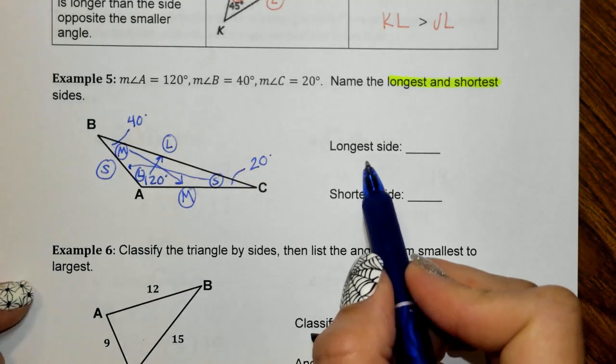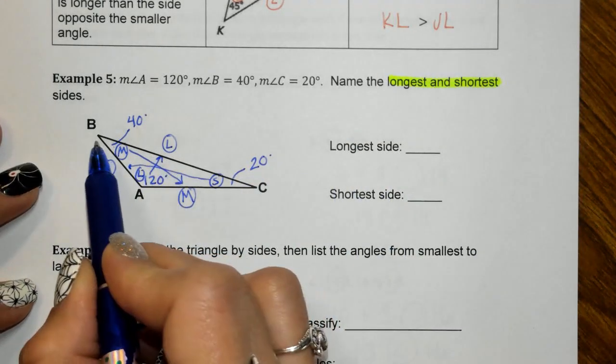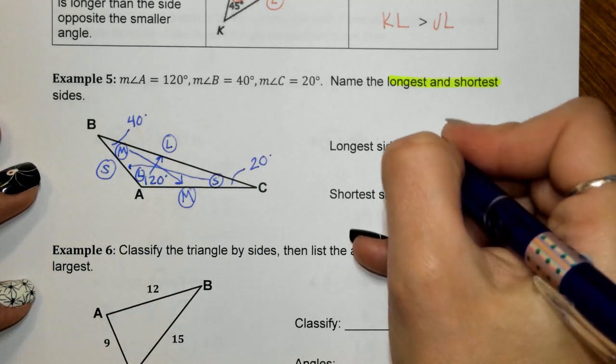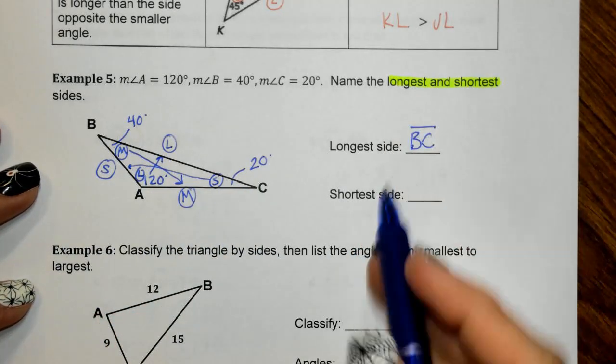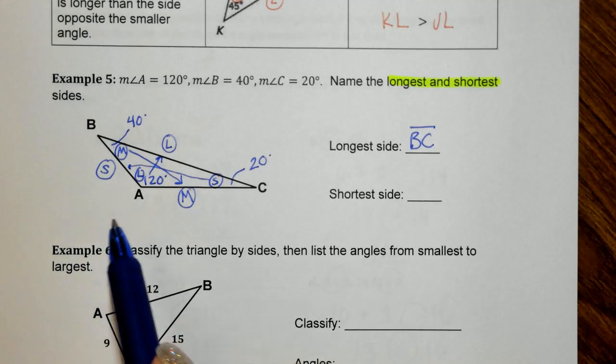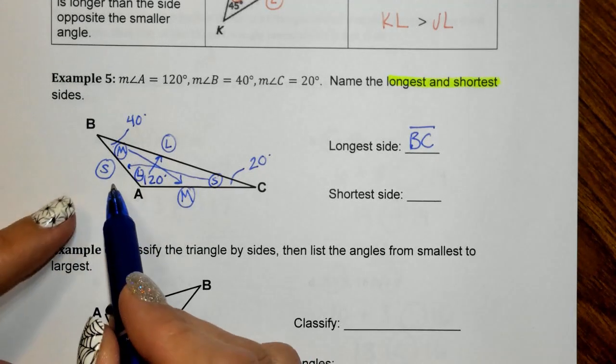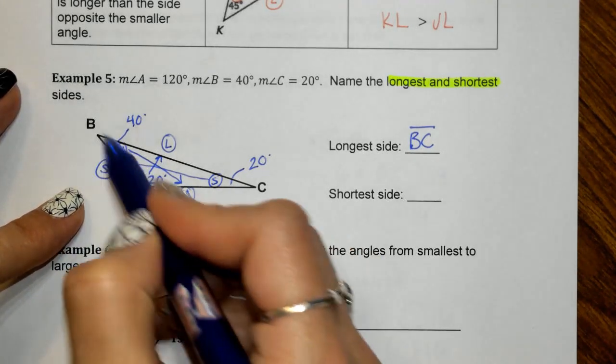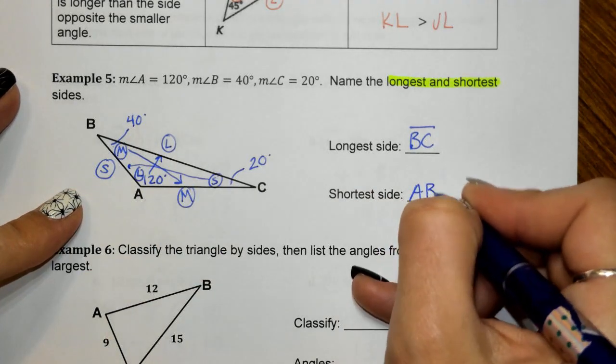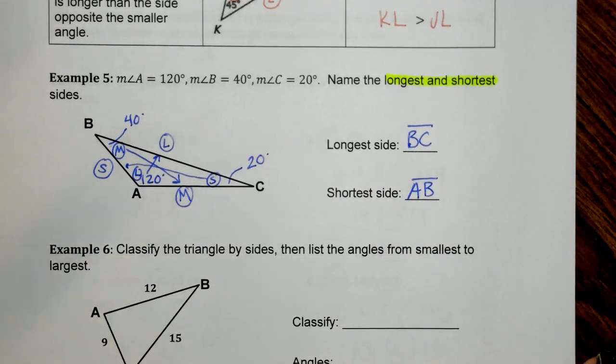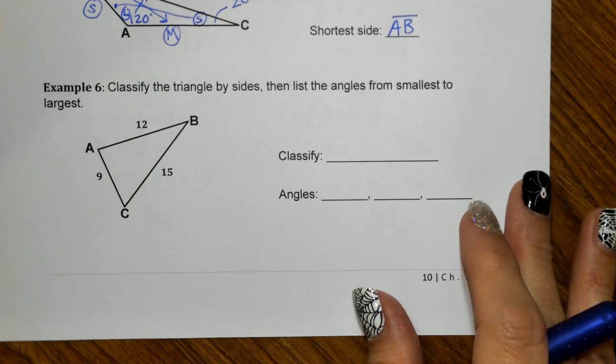So your longest side, look for the L, we have segment BC or segment CB. Shortest side, this is where those S's, L's, and M's really help out. Shortest side right here is going to be segment AB or segment BA. And we've got one more.